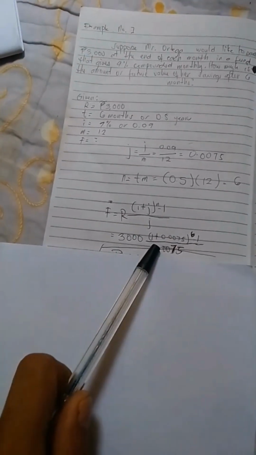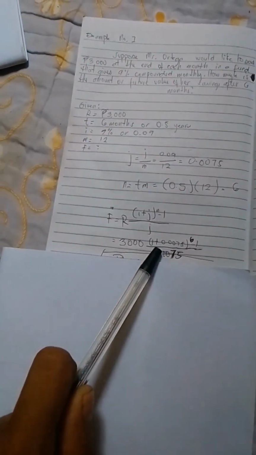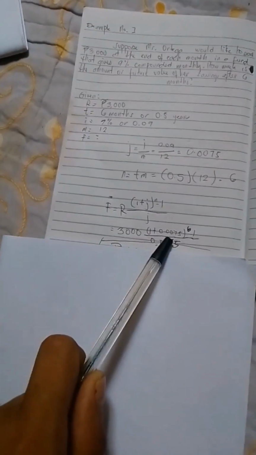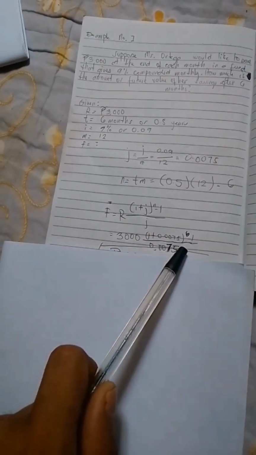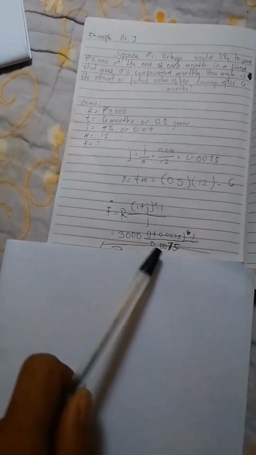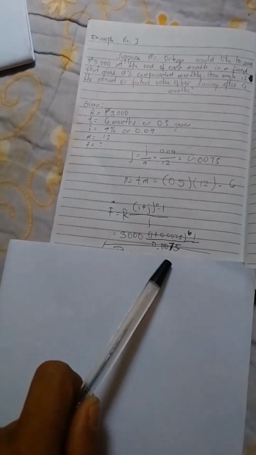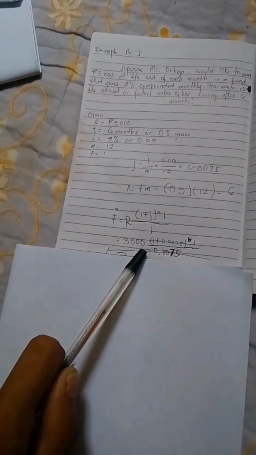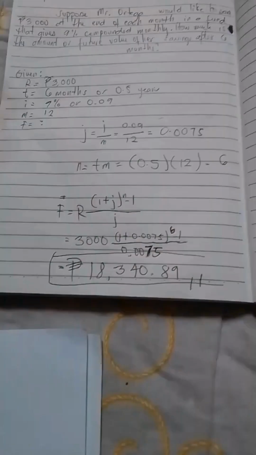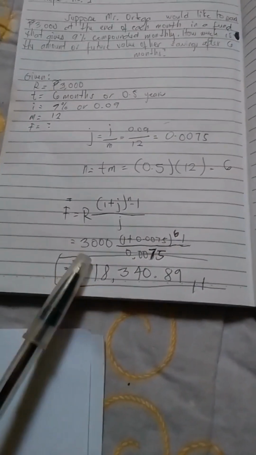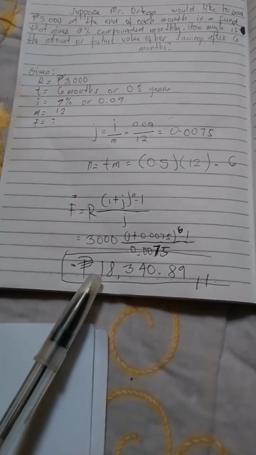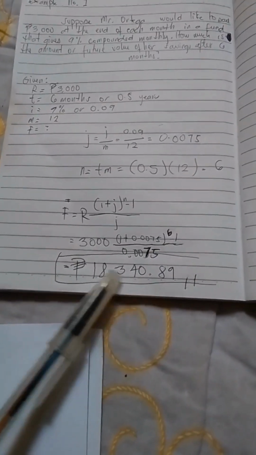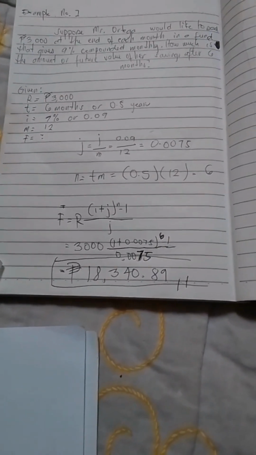First, we add the numbers inside the parentheses: 1 plus 0.0075 raised to 6, minus 1, and then divide by 0.0075, and then the result will be multiplied by 3,000. The result will be 18,340.89. So here is now our future value for example number 1.